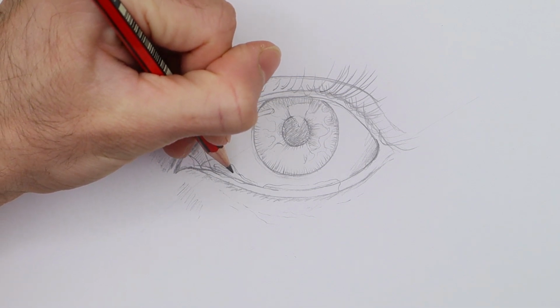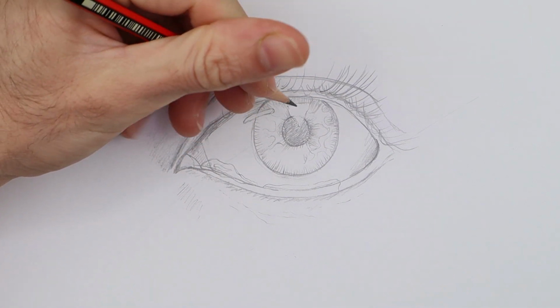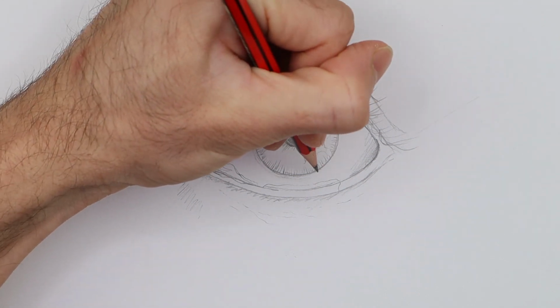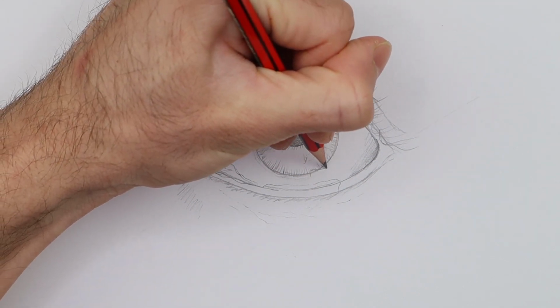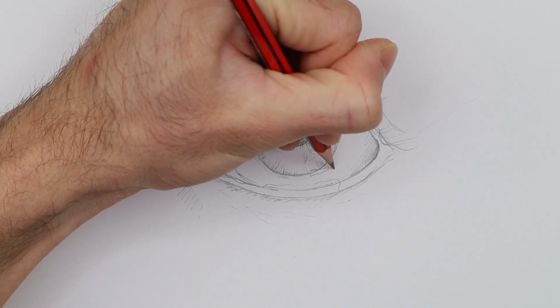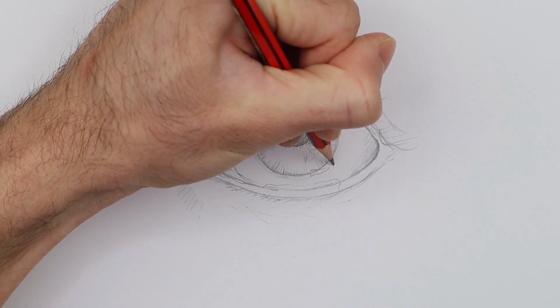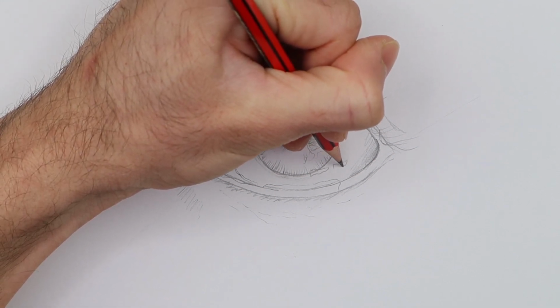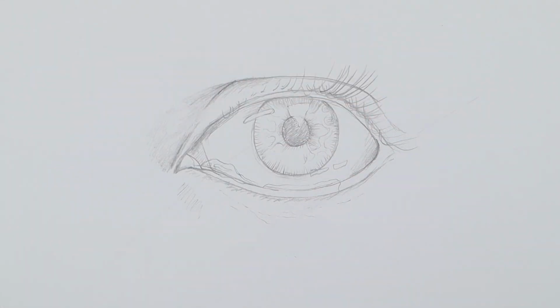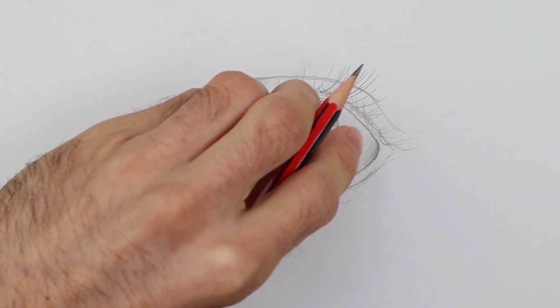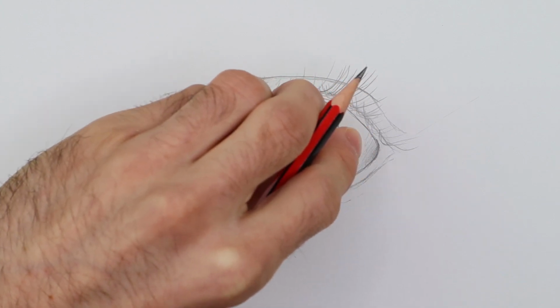Now, the way in which we can represent this in our drawing is we can be a little bit playful with how we draw in the water. Water takes many forms, but the idea here is to draw this very organic-like structure with very flowy lines that sits along the surface of the lower eyelid.